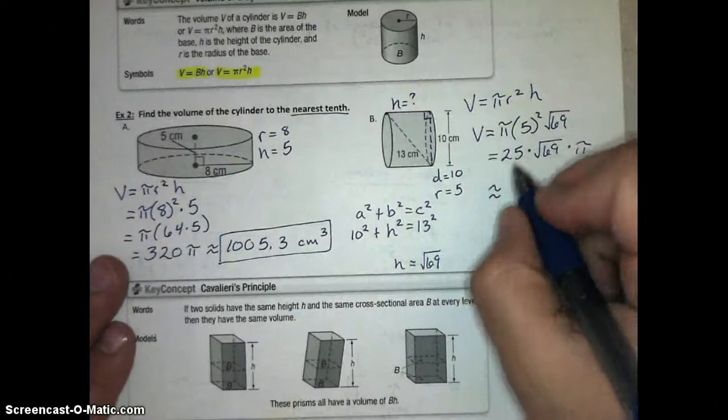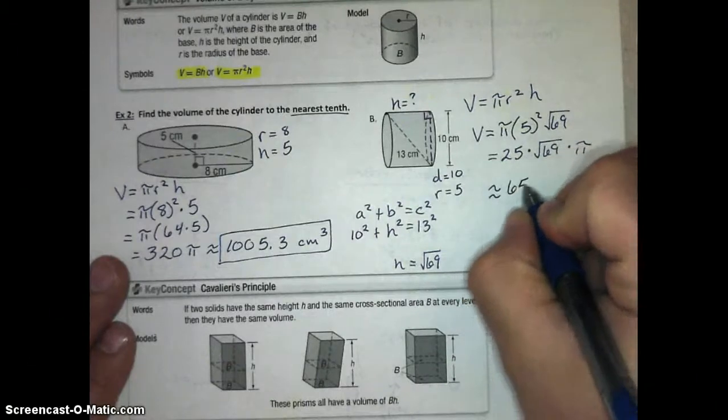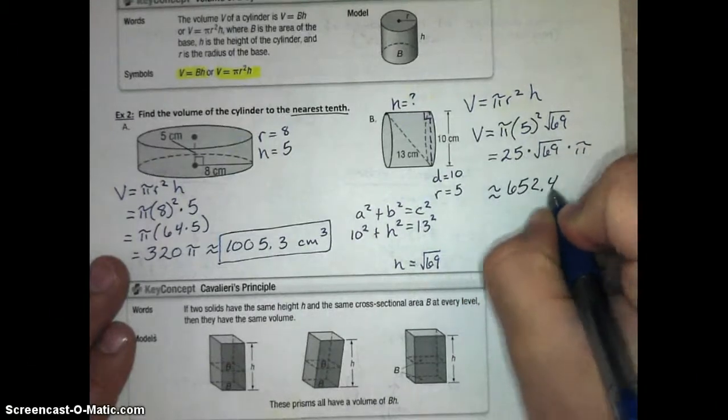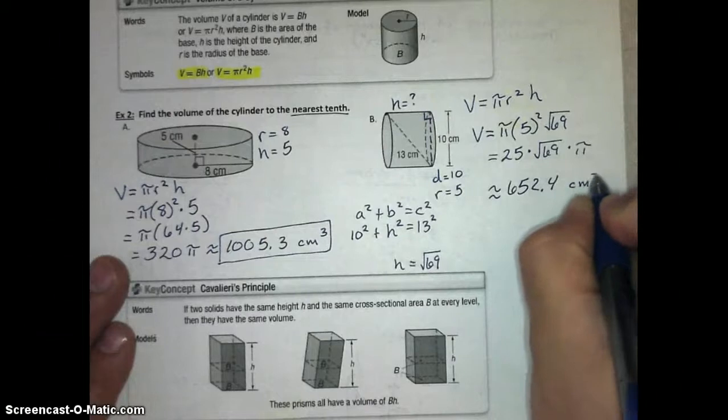And this is what we should get. Rounded to the nearest tenth, it's approximately 652.4 cubic centimeters.